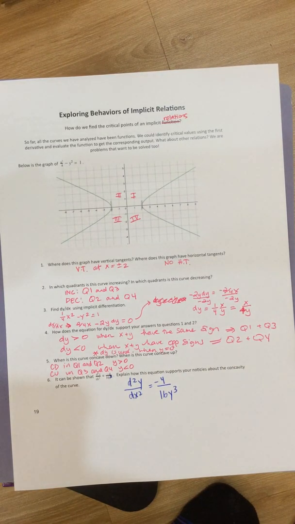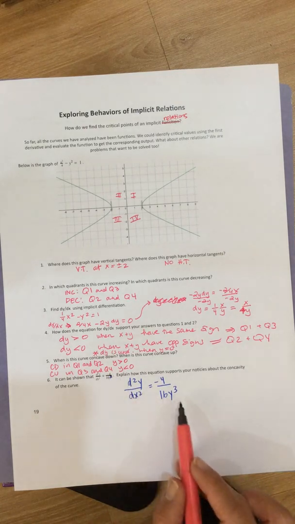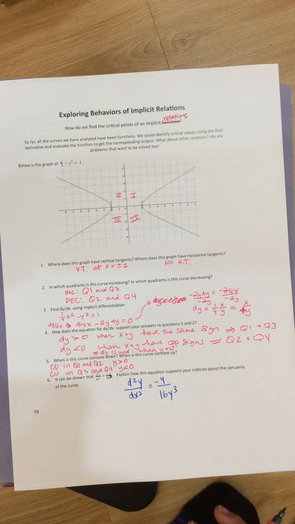So let's try this last one. It can be shown that the second derivative of y with respect to x is negative 4 over 16 y cubed. I just took this and wrote it larger because it's really tiny. Explain how this equation supports your notices about the concavity of the curve.